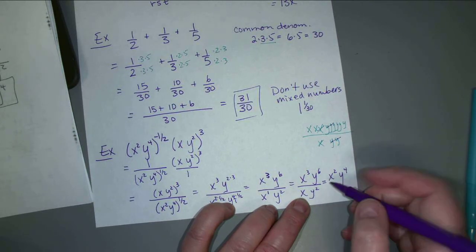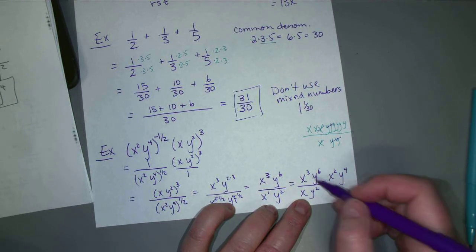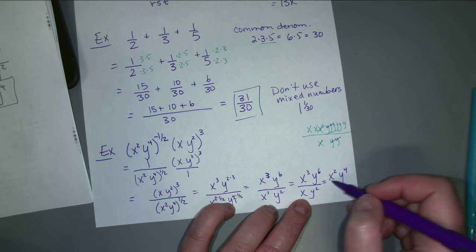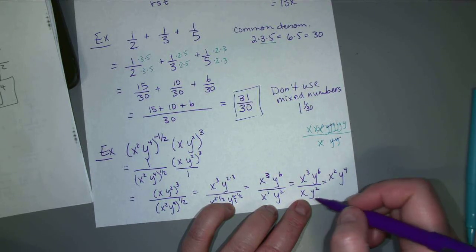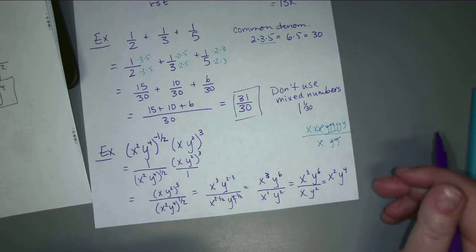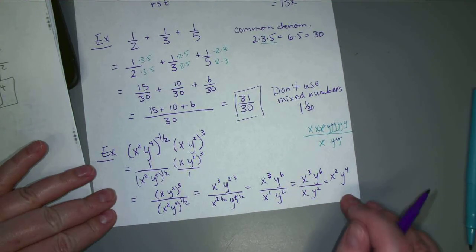And the more x's were on top, or the bigger power is on top, so these are on top. If they had been reversed, then there would have been some left on the bottom, you would have still had a fraction. Okay, so that's it for today. We're actually done that section now, so you can go and try the homework for that section.